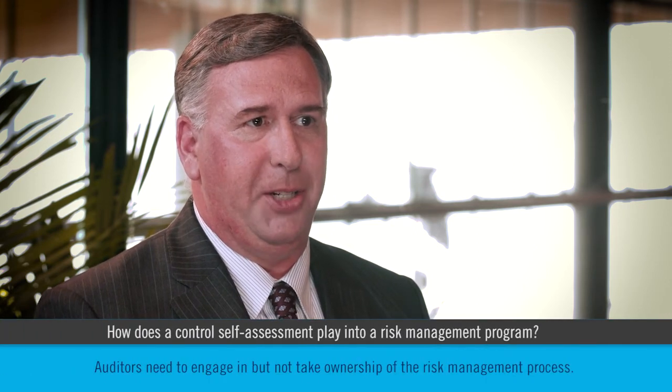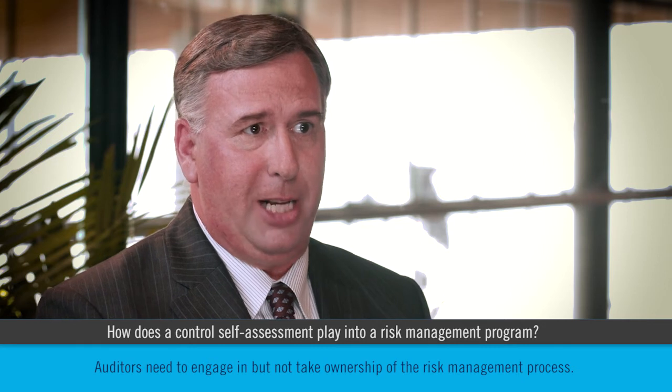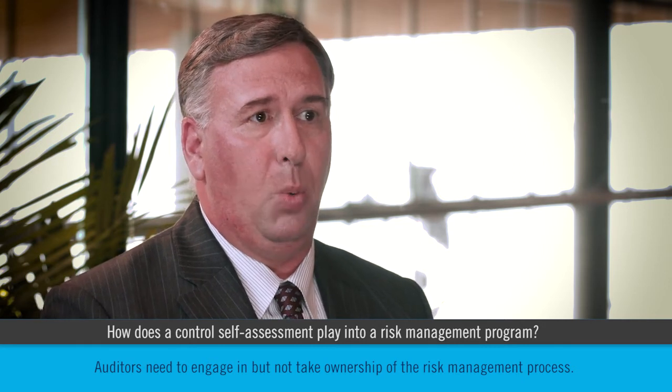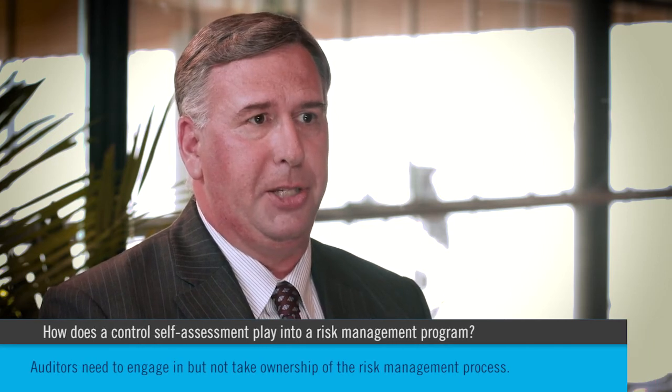And so we tend to have an arm's length approach to the topic where we say, you do the risk management process, we will use the outcome from that to determine what audits we should be doing on an annual basis. But I think auditors have a responsibility for engaging in the risk management process. We need to delineate what we can and what we can't do. We can't take ownership of the risk management process, but we can certainly work with management in helping to identify the risks that are going on.